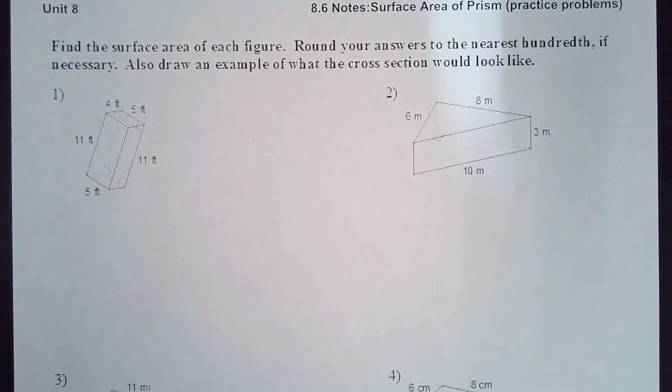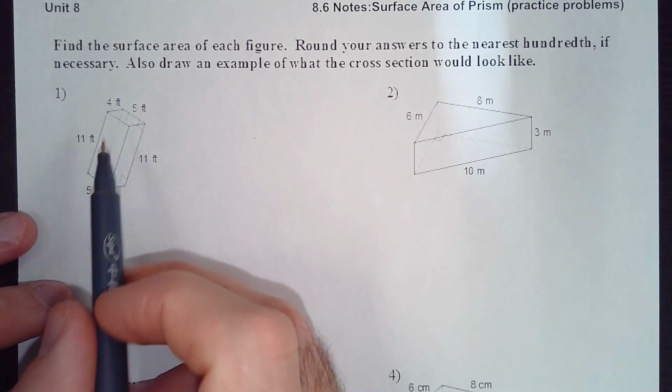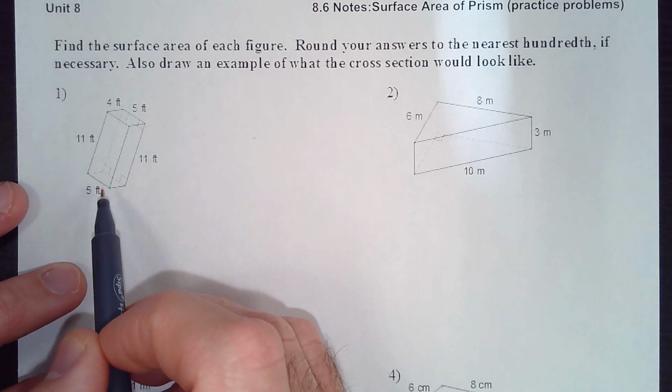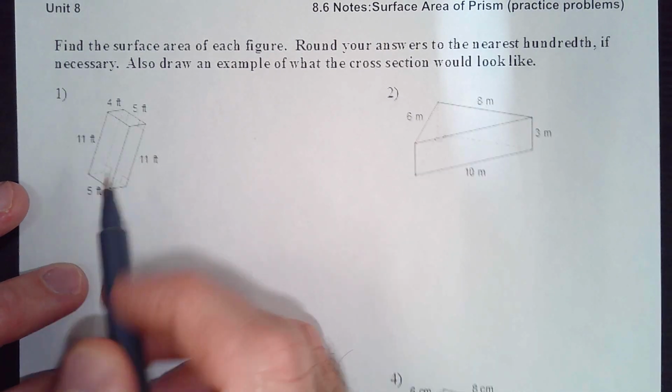Today we're going to be talking about finding the surface area of 3D, or three-dimensional, shapes. So we're going to start by looking at, and I should say 3D prisms is what we're specifically finding. A prism means it has the same shape on the top and bottom.